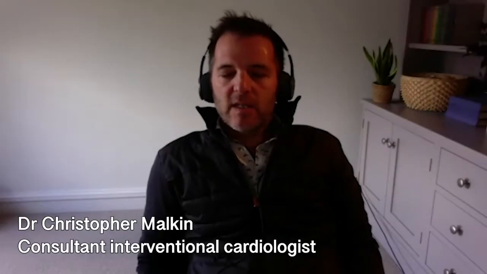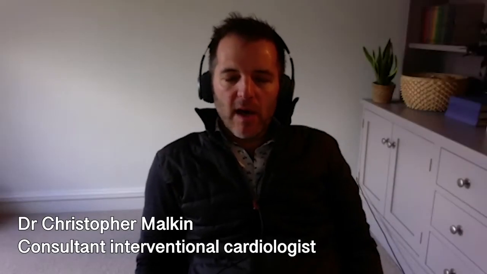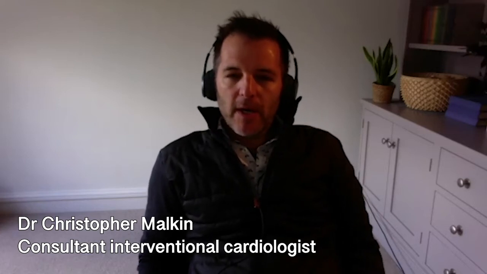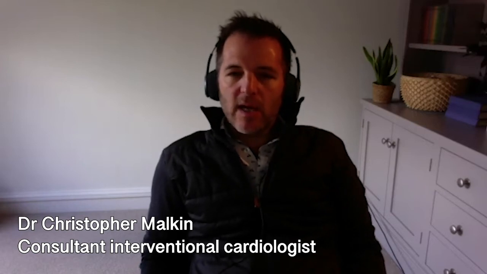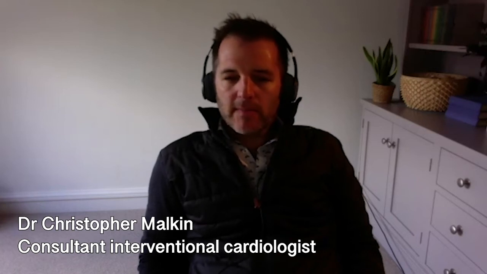Valve disease is a group of conditions. There are 4 valves within the heart, and they all have specific important jobs to do. But in general, their job is to direct the blood into the heart and to allow it to circulate through the heart and out to the body.